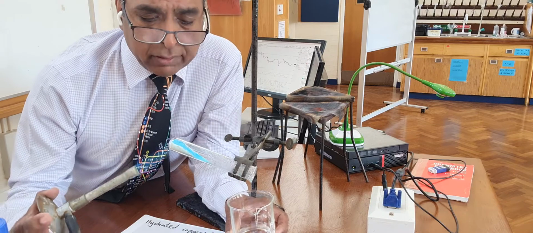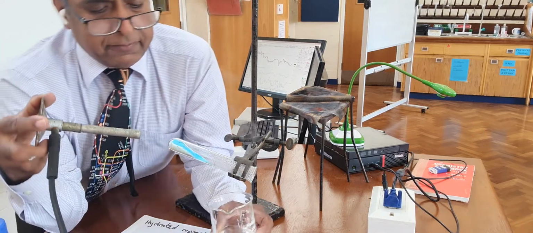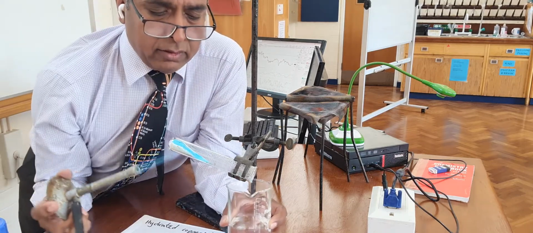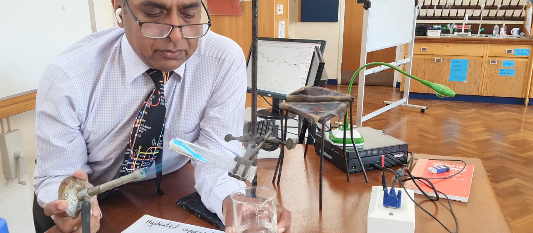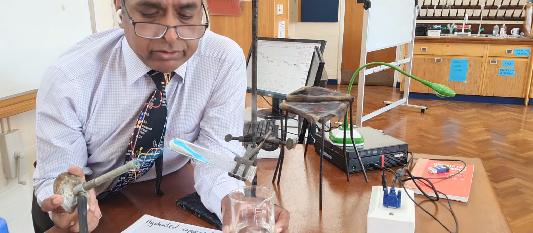And you should also be able to see that the blue colour of the copper sulphate is changing to white as the water of crystallization is lost and being driven off.